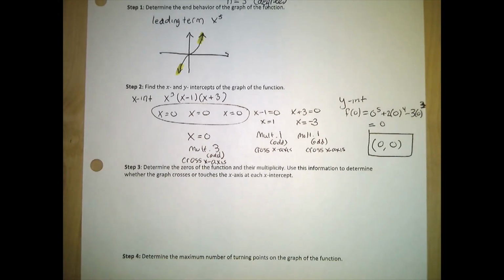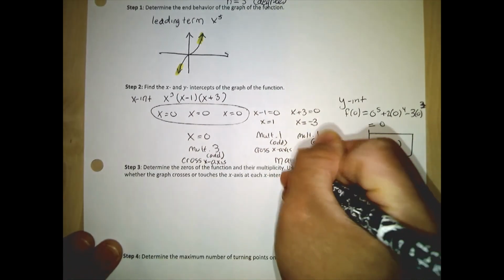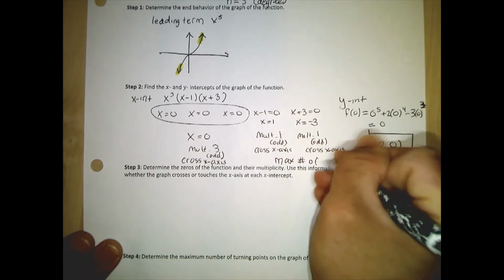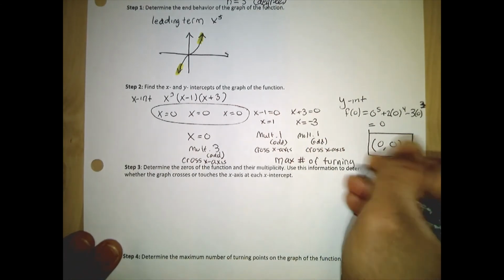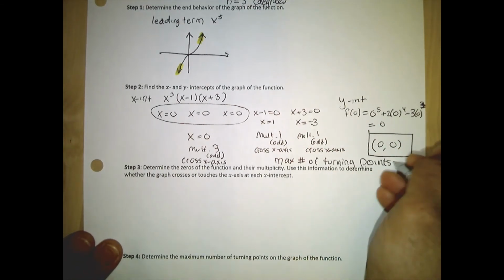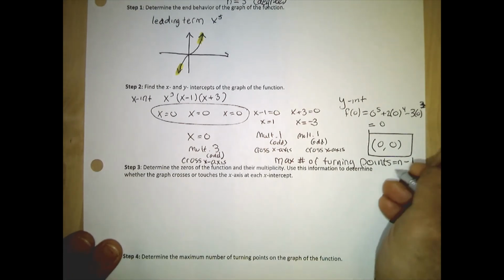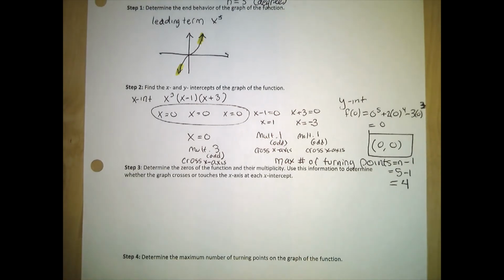And then the maximum number of turning points will be n minus 1, which is 5 minus 1, or 4. So now, let's go ahead and determine the behavior of the graph near each x-intercept.